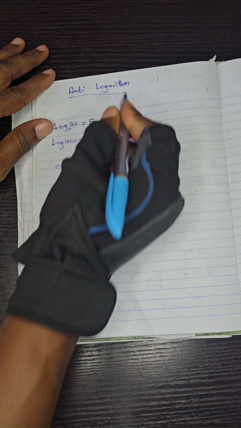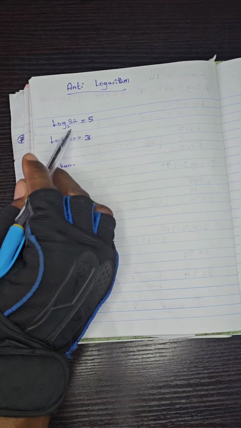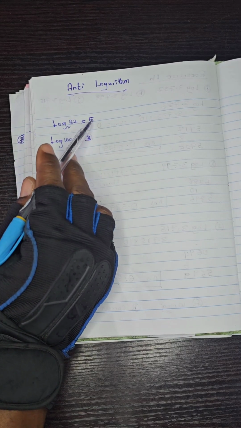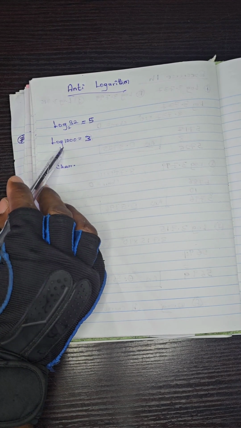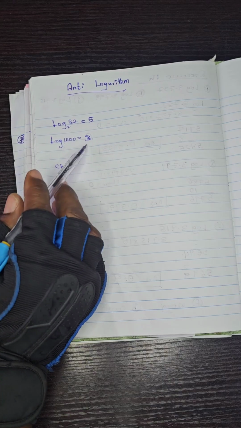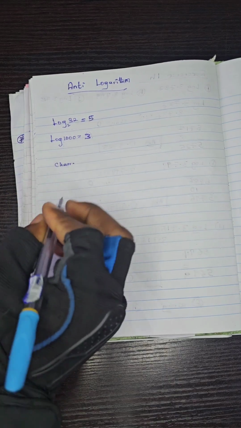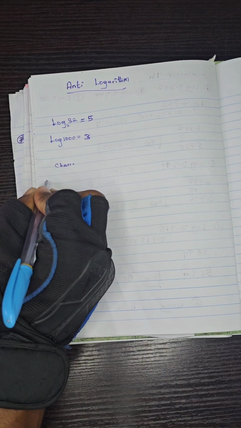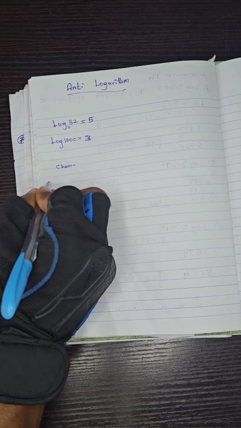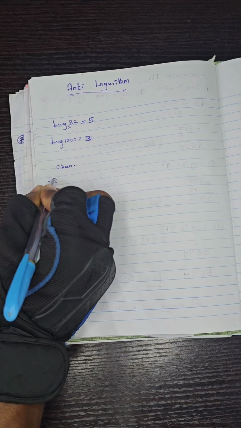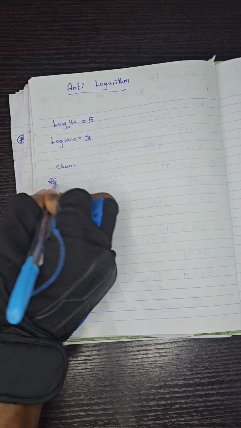This is anti-logarithm. The logarithm of 32 in base 2 is 5, and the logarithm of 1000 in base 10 is 3. So the first example I'm going to solve is the example we did in the last class where we have 37. Let's say example 1.